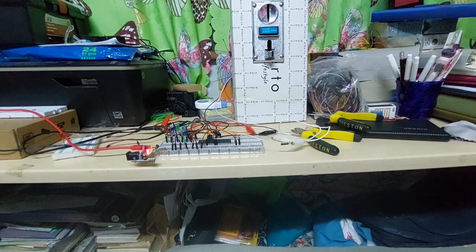This is the demonstration of using the coin slot to determine the values of the coin with LEDs.